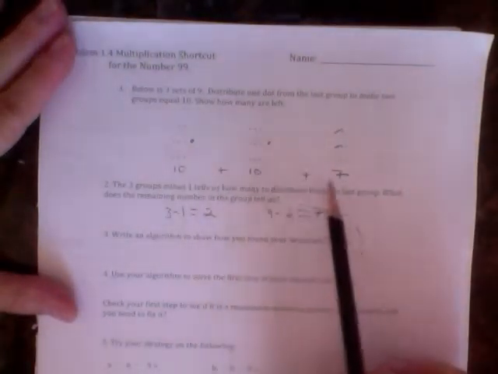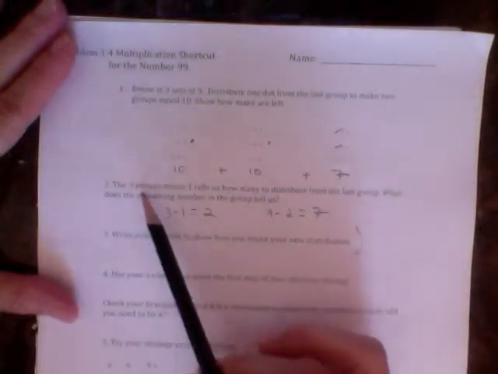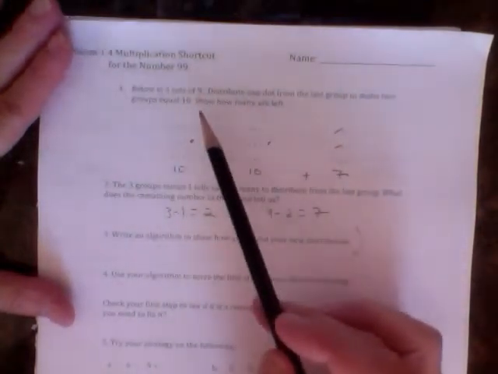So the 10 plus the 10 plus the 7. And the 3 groups remaining. And again, I started with 9. I didn't want to start with 99. I started with 9 to begin with.